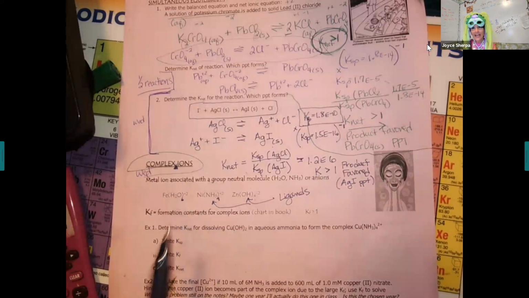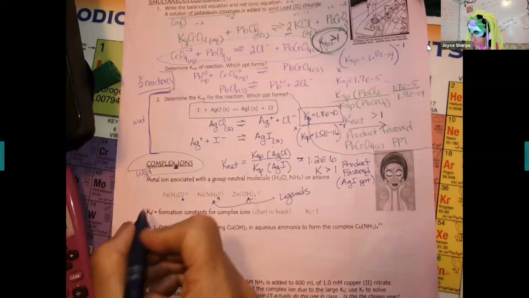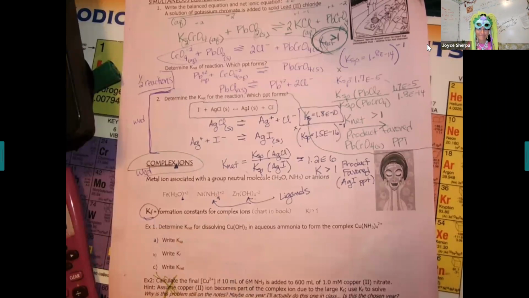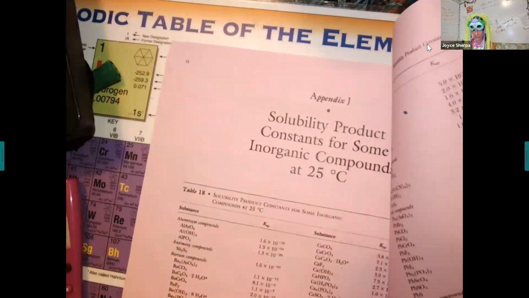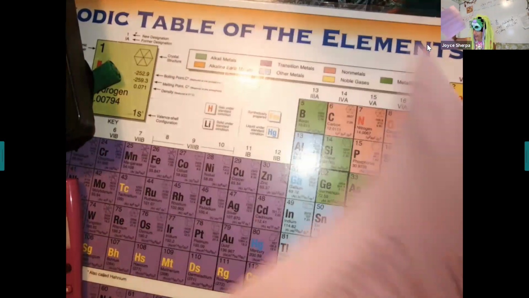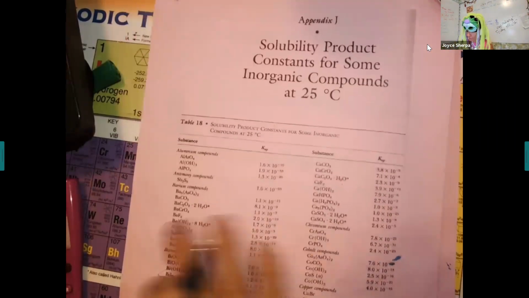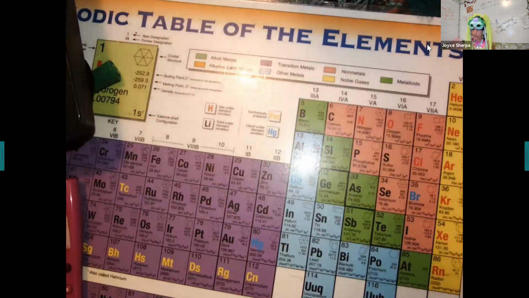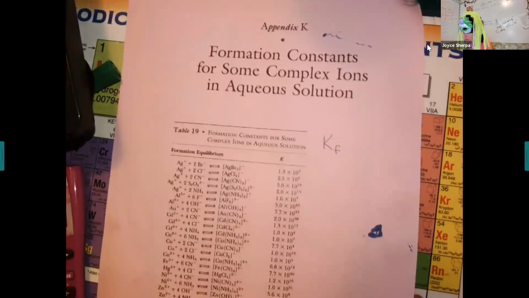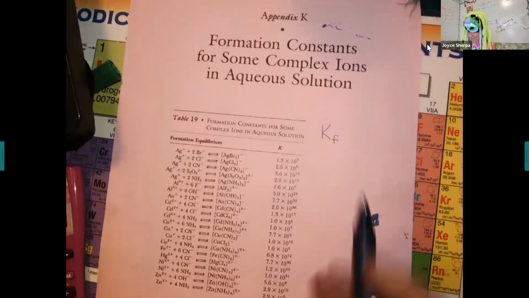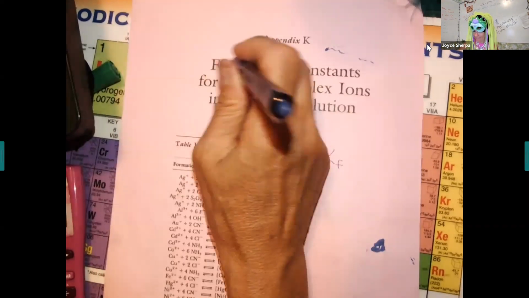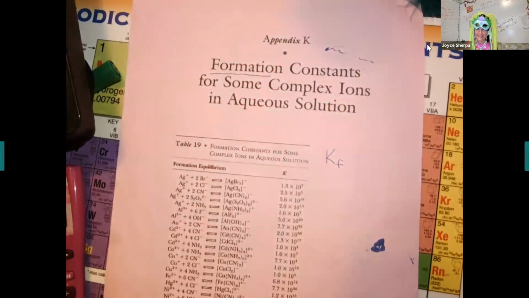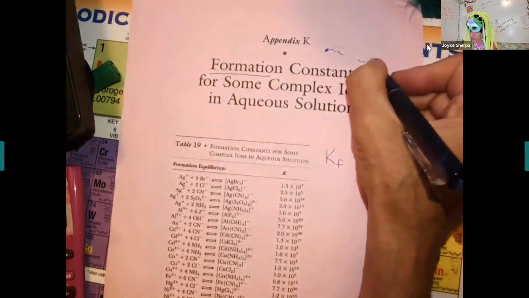All right. So that last page of your notes has another chart and they are KF. So if you have your notes and you look at that last page, the two pages before it are Appendix J for Joyce, your teacher, and those were all KSP values. This last one is Appendix K for kangaroo, and they are KF values. The F stands for formation. So they're formation constants of complex ions. Exactly what the chart says it is.